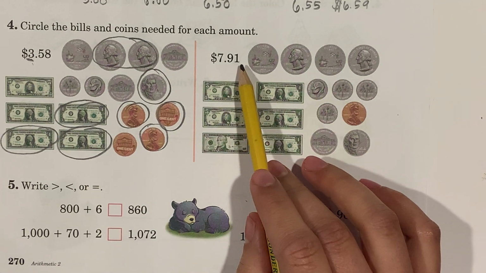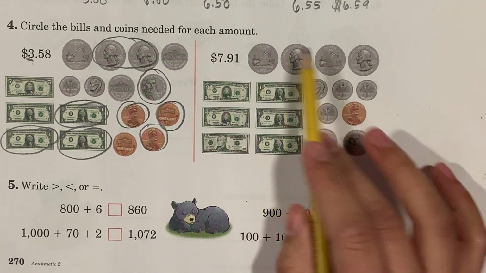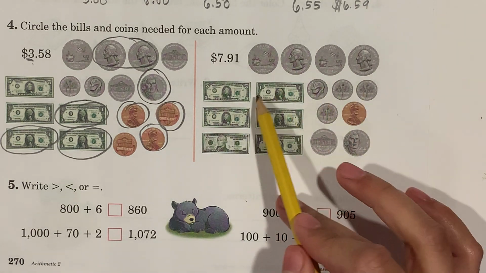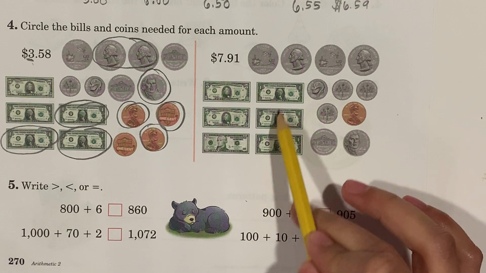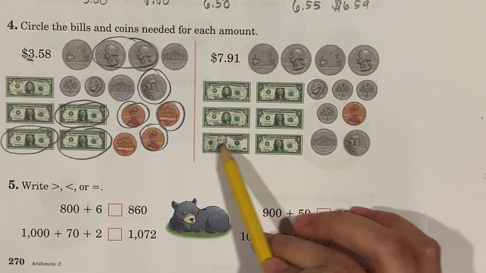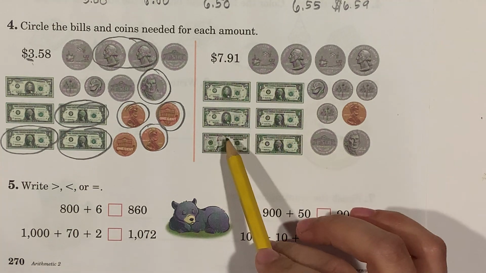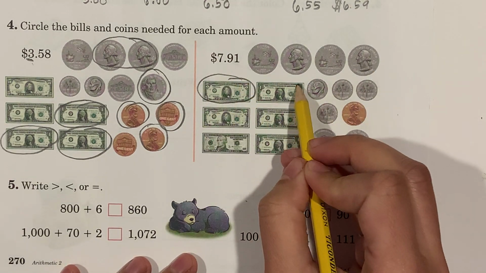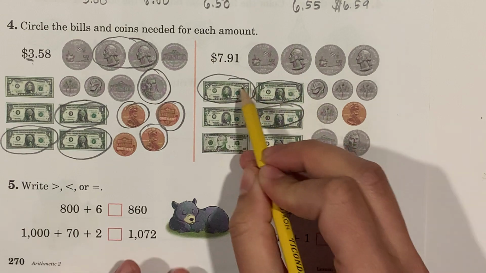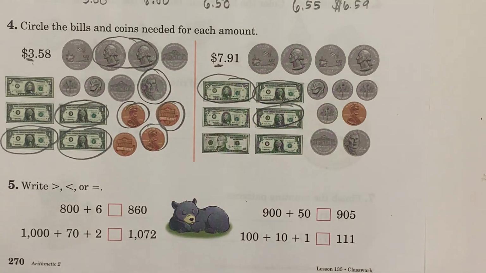Alrighty, $7.91. Again, we're gonna look at our dollars first before we do anything. We've got 2 $5 bills, a $10 bill, and 3 ones. I know for sure we're not gonna use the $10 bill because $7 is less than 10. So let's use a 5, and we'll use 2 ones. So that makes $7. So $7 is done.